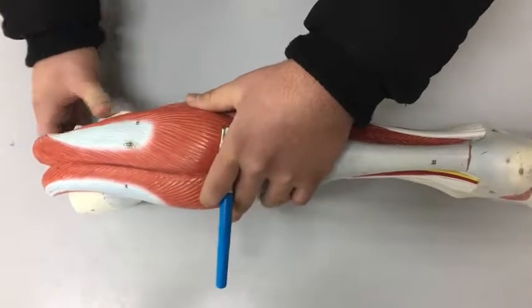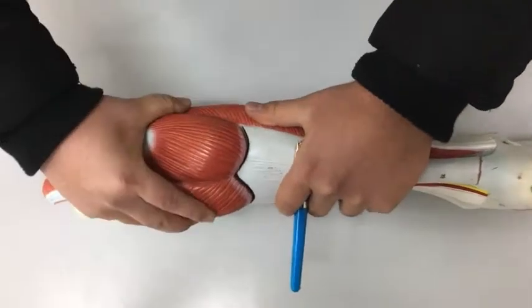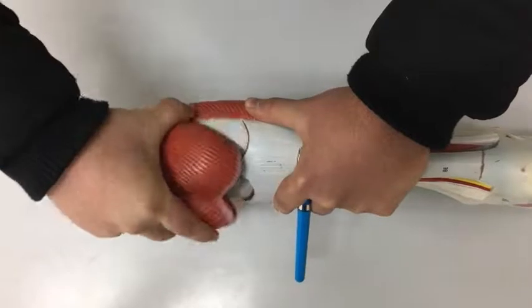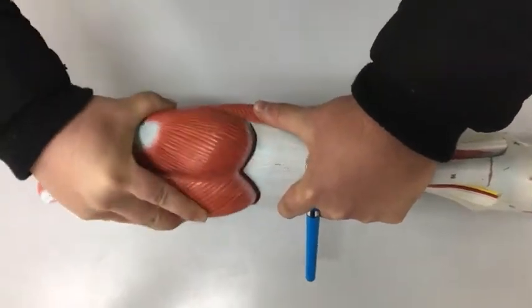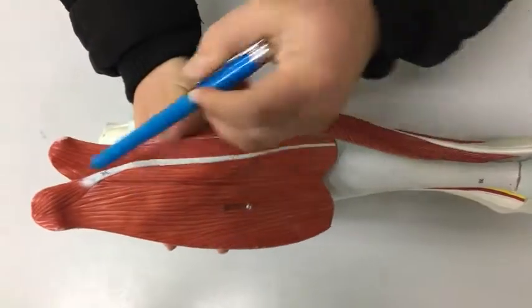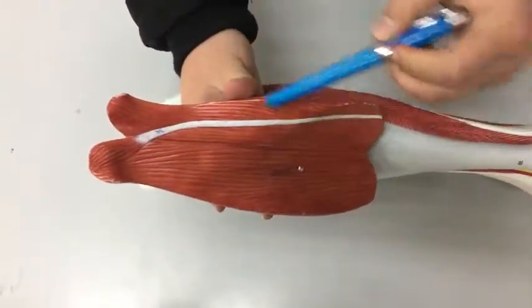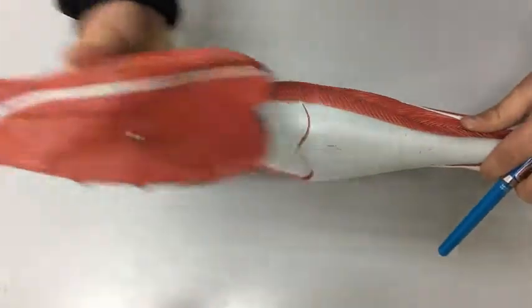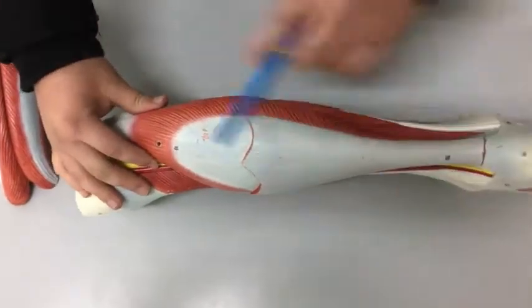The most superficial muscle is the gastrocnemius muscle, which is this muscle. As we can see, there is a small falciform muscle with a long tendon, which is called the plantaris muscle, and finally there is the soleus muscle.